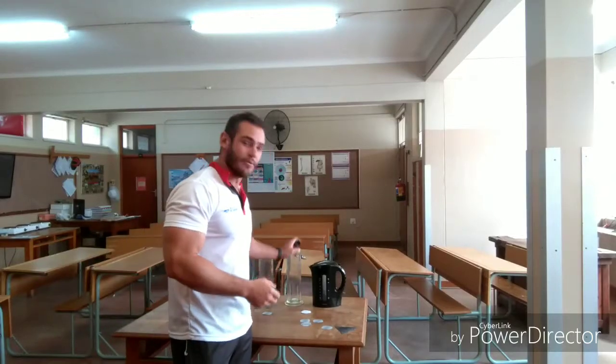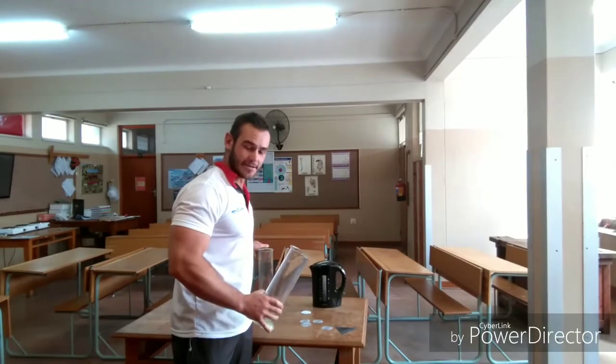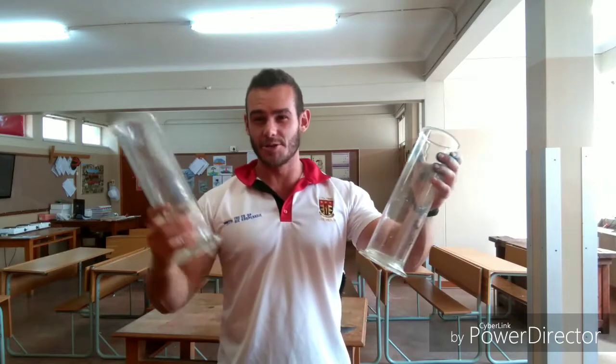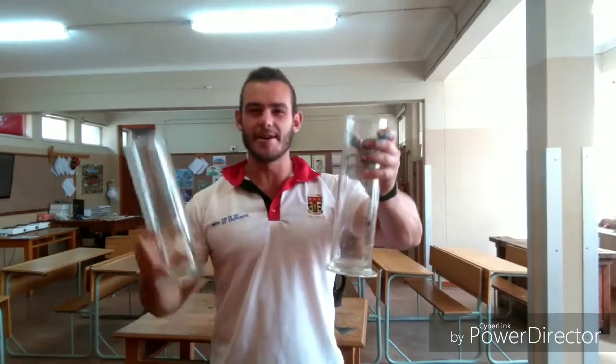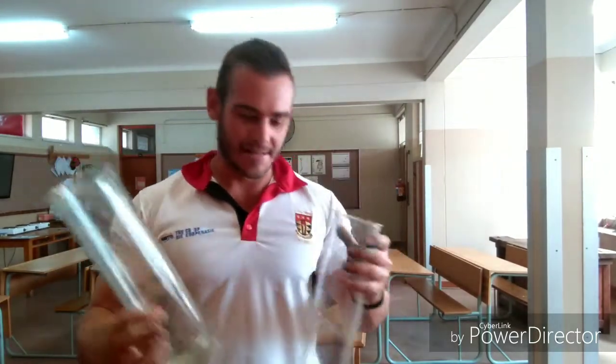So today we did rates of dissolving, and what I did for this was I took two of these beakers and I filled them with water without telling the students which one is hot and which one is cold. And we spoke about them and I told them, guess what's in this one, guess what's in this one. And this gave them a guessing game, more of an observation type of thing.